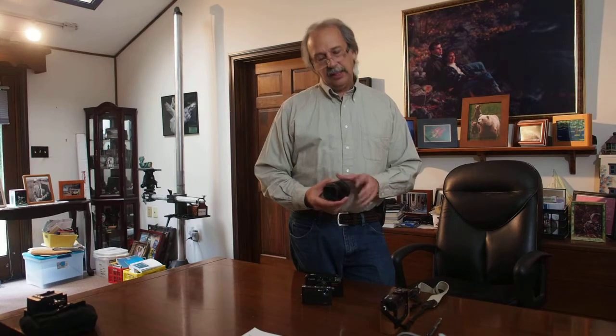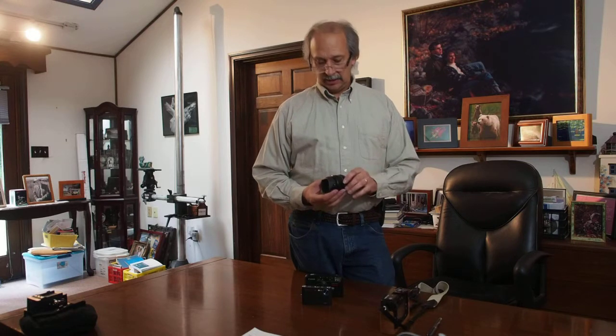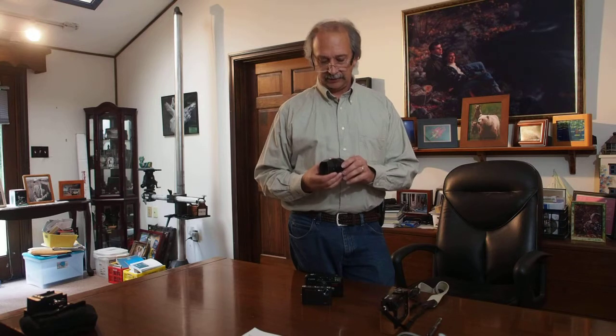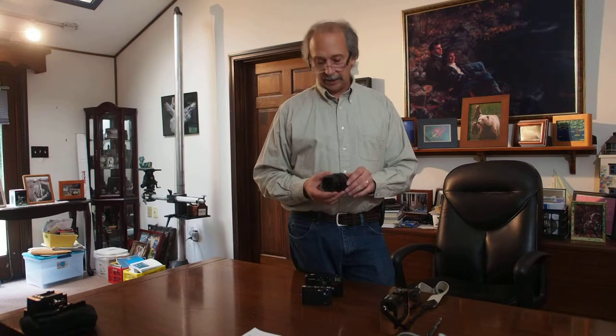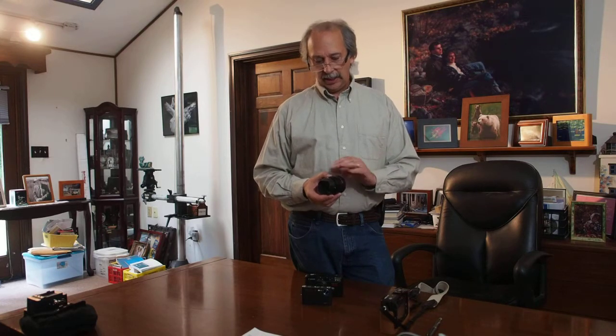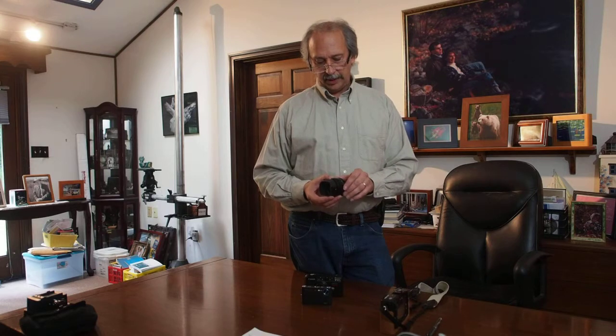So basically when you buy a lens, this one is f1.4. This is a very fast lens. F2 is about an f-stop from 1.4. I believe it's a whole stop. So that will be a one-stop increment between 1.4 and f2.